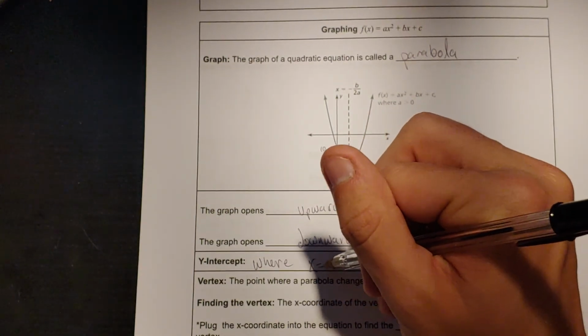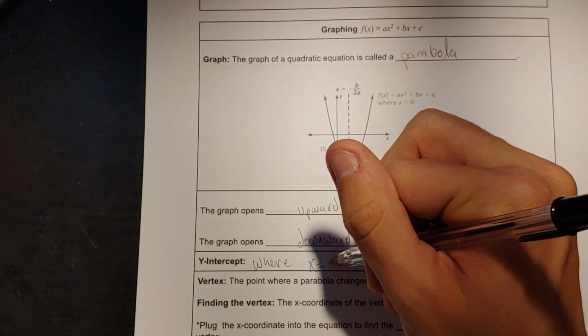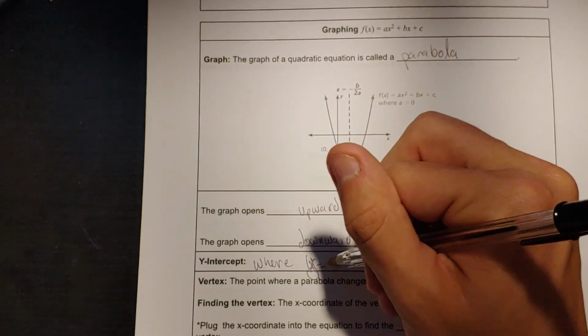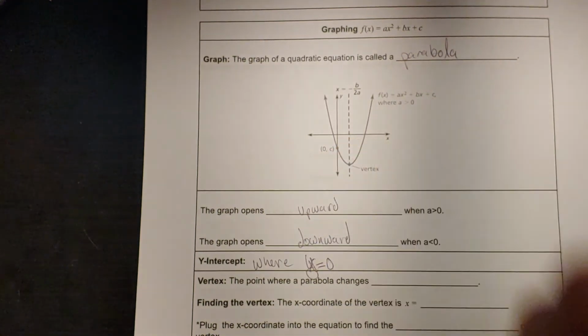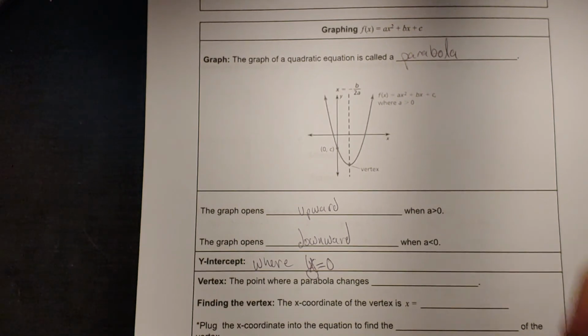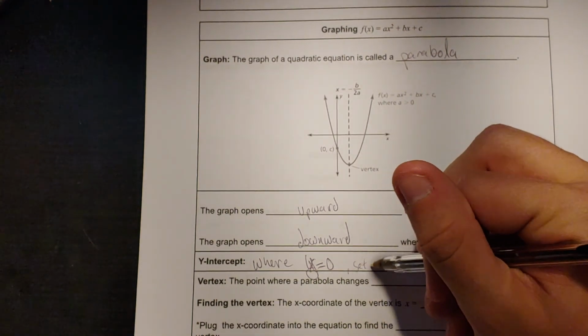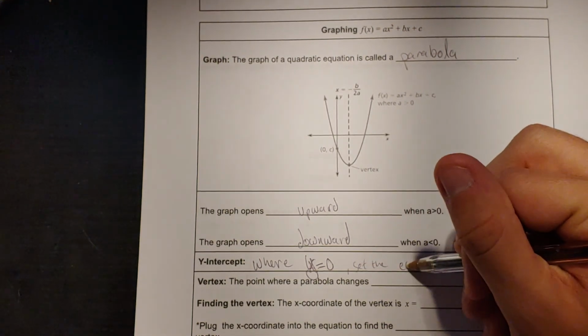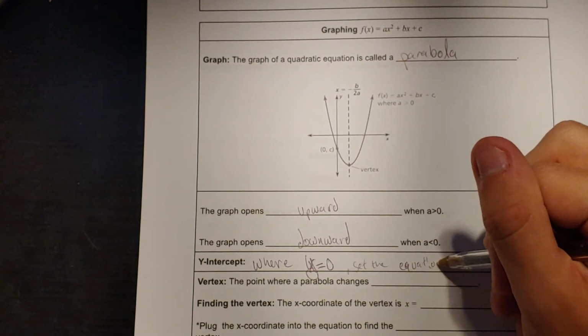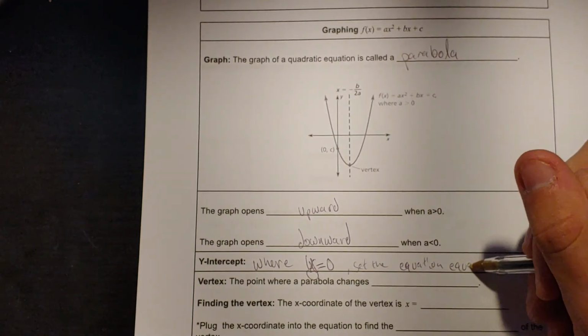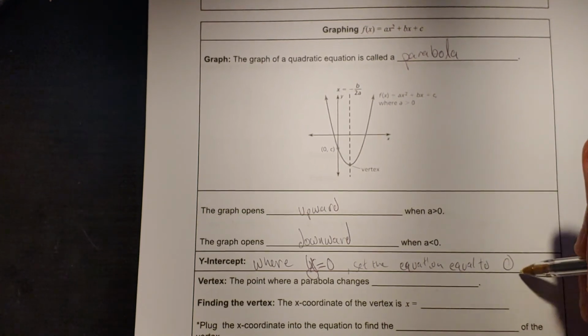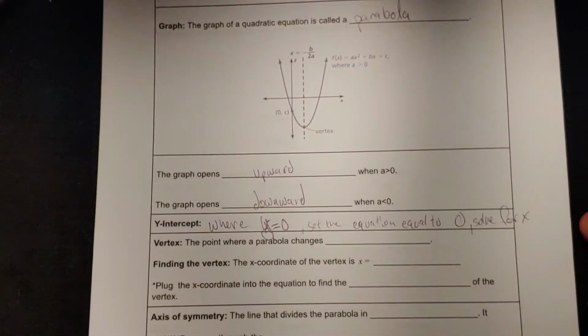The y-intercept, this is where x equals, actually, let's scratch this, where y equals 0. You set the equation equal to 0 and then solve for x. This is what we've been doing with the quadratic formula and the x method.